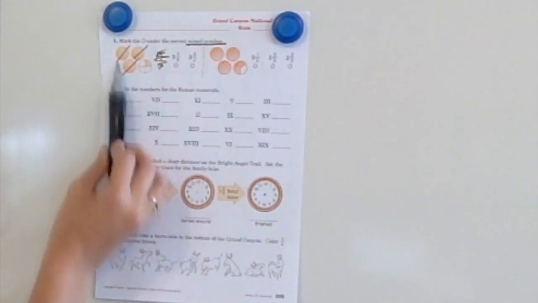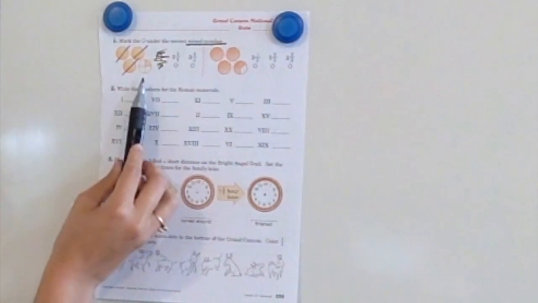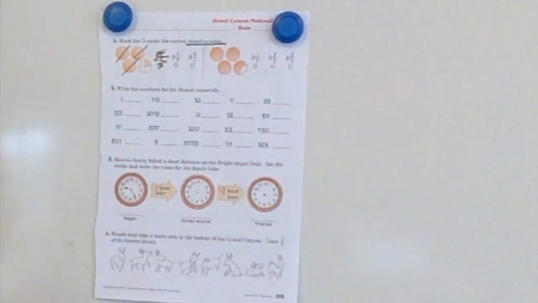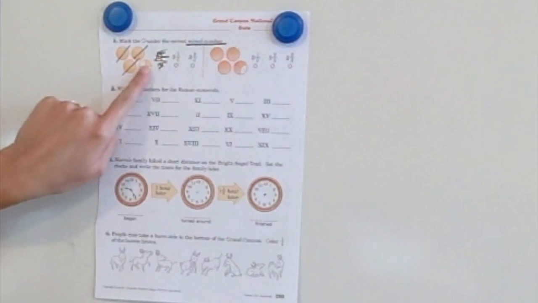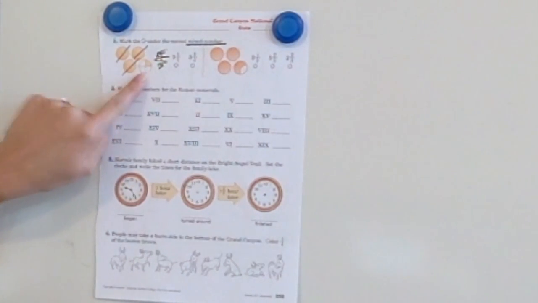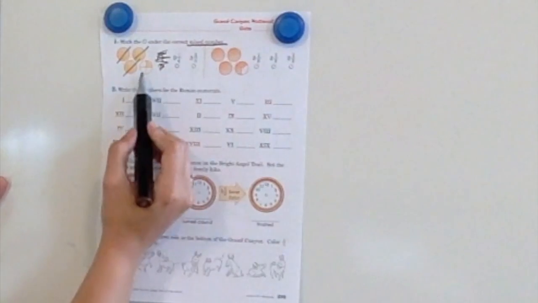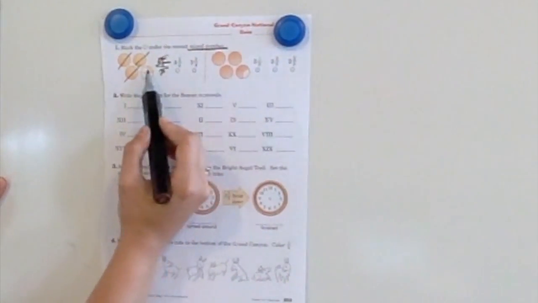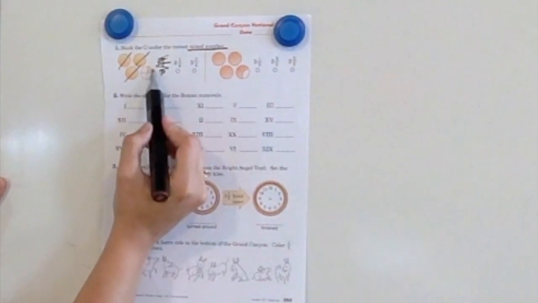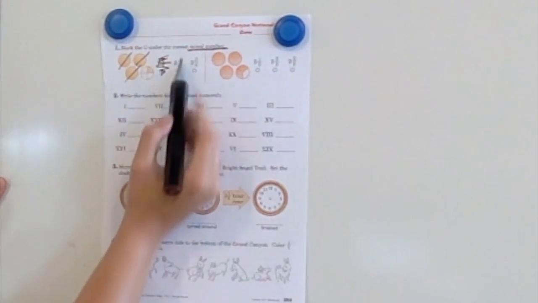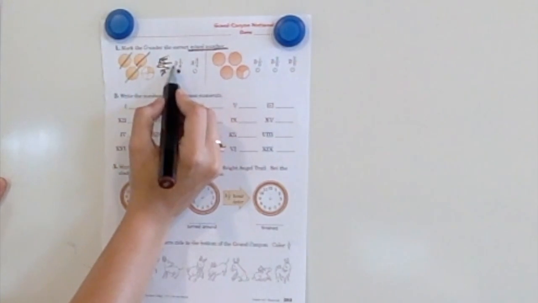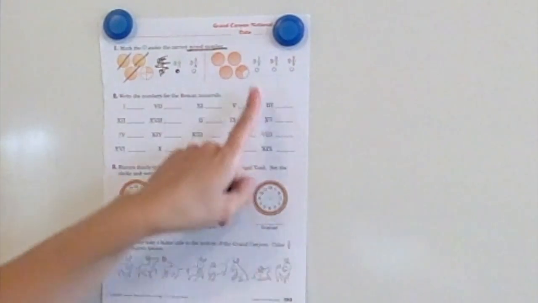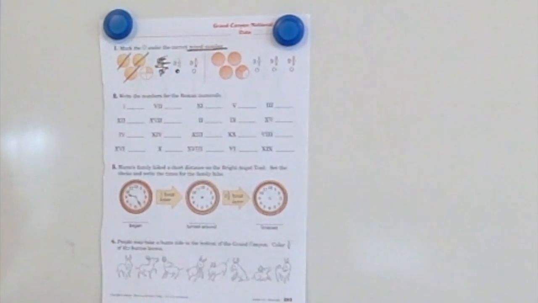Now, we know that our whole number is 3, but we now have a fraction. What fraction is represented in this circle? 1 out of 4. So we're looking for a 4 on the bottom. Okay, they both have 4 on the bottom, but only 1 is shaded in. So 1 out of 4. This is the correct answer. 3 1/4.